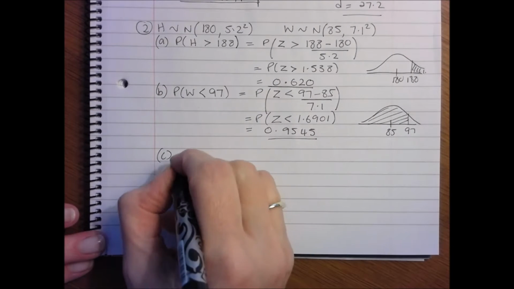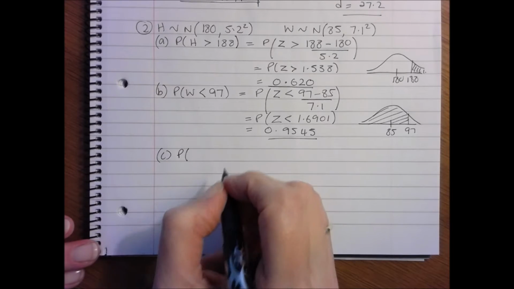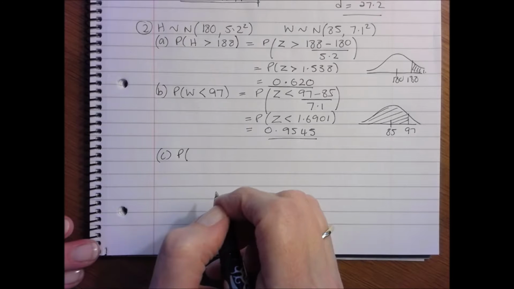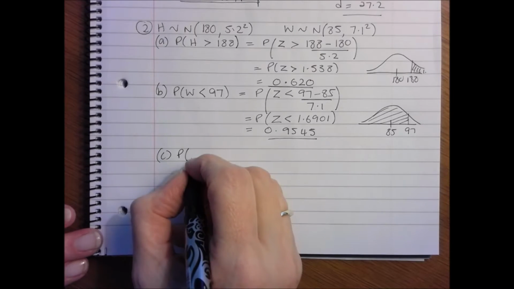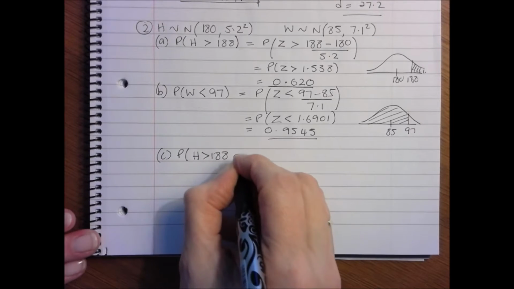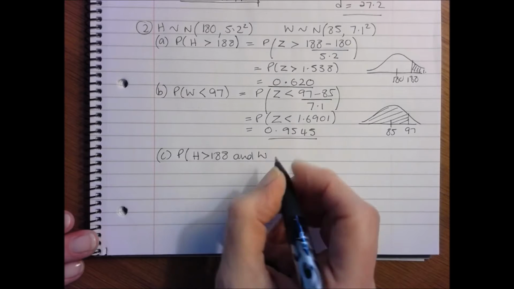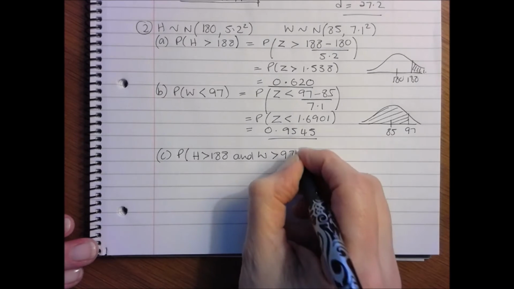So part C is asking for the probability that an athlete is taller than 188, so the probability H is bigger than 188, and the weight is more than 97.